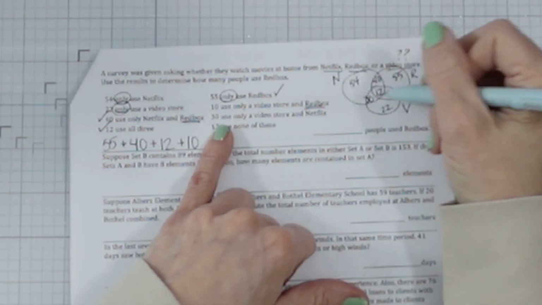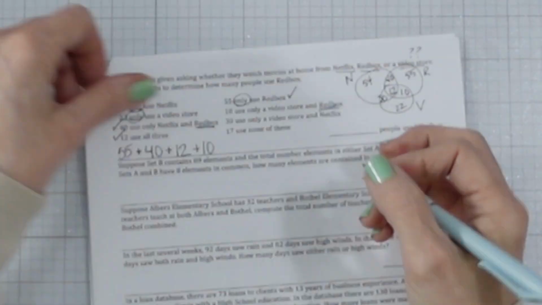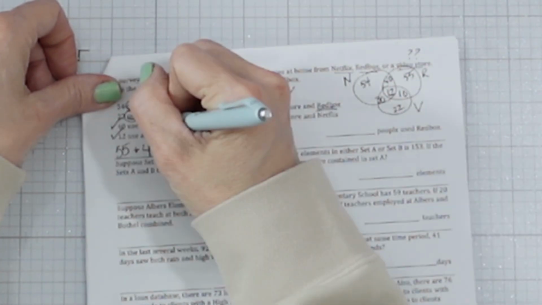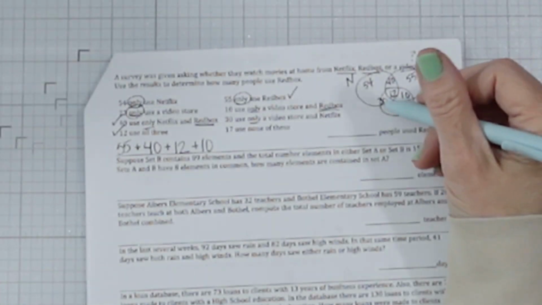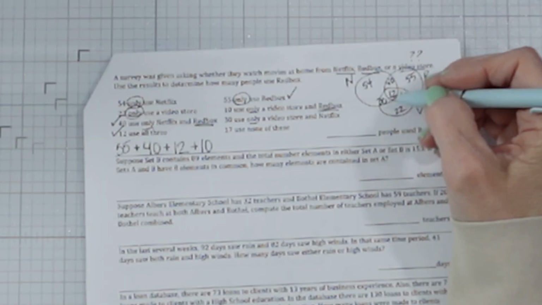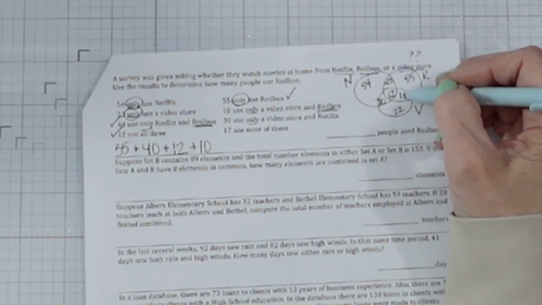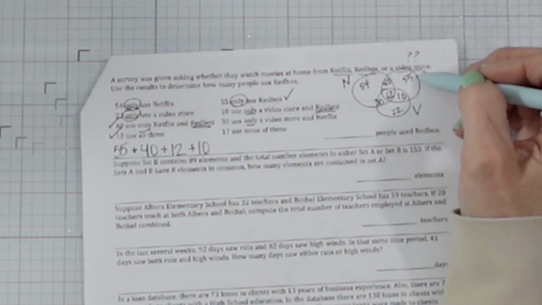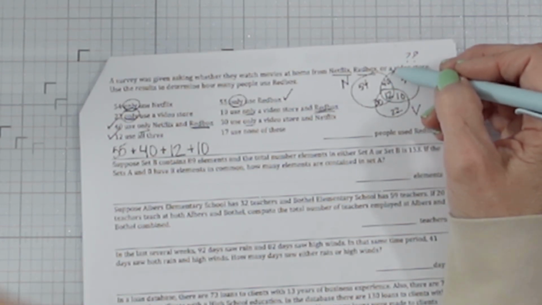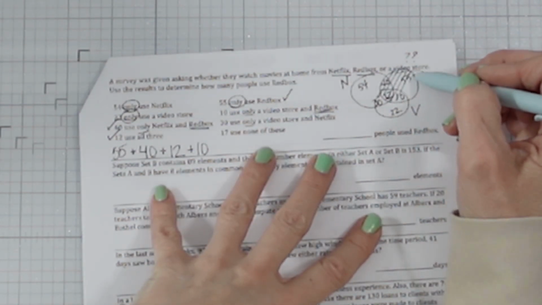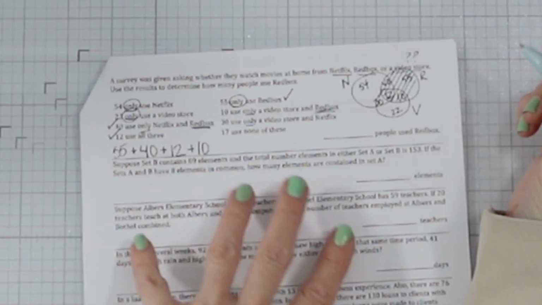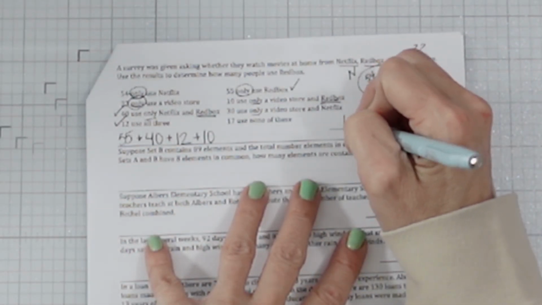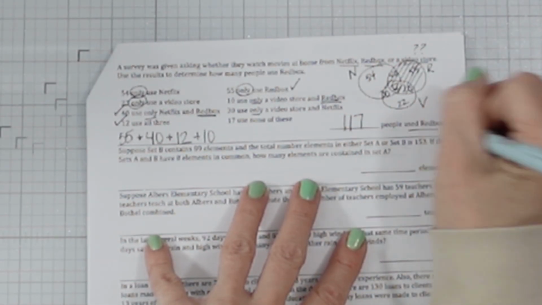Okay, so that's these little onlys. If it didn't say only for these, you would have to subtract out the 12, but it says only, and so we can place those there. Then if you add these 4 up, all of these are Redbox. Every single one of these, so you can add that all up. Your total is 117 people use Redbox in some fashion.